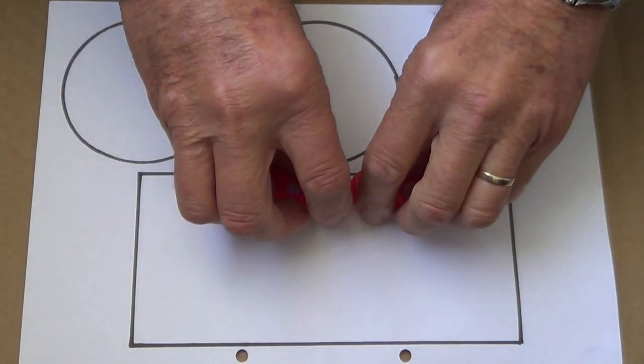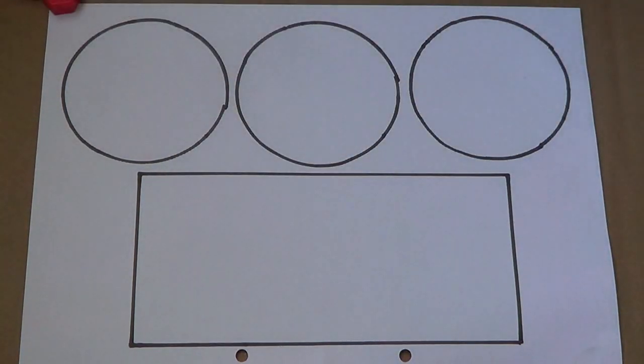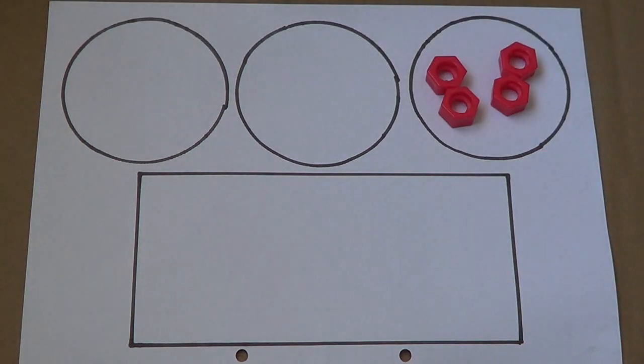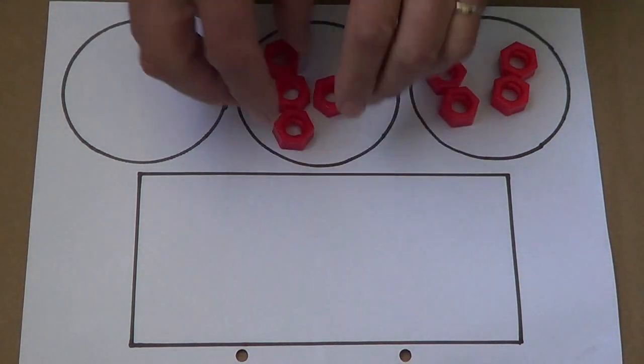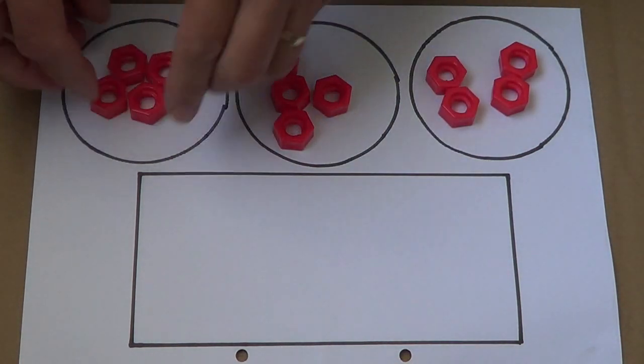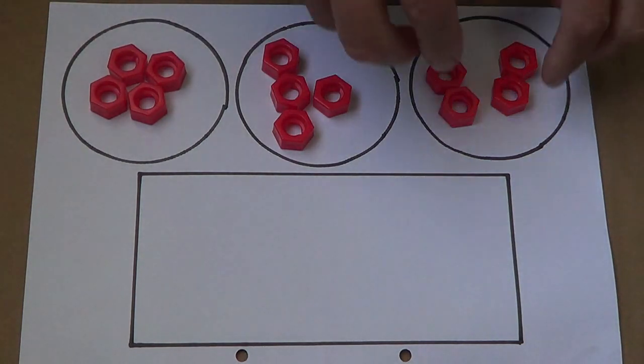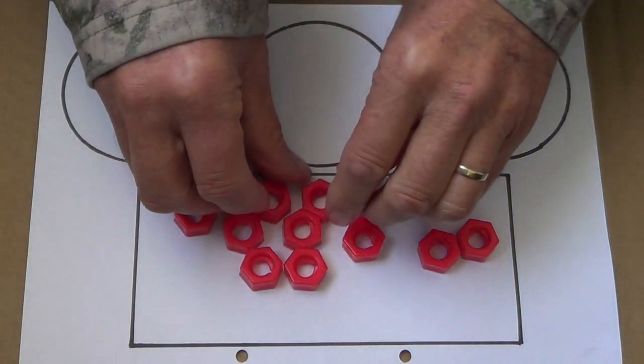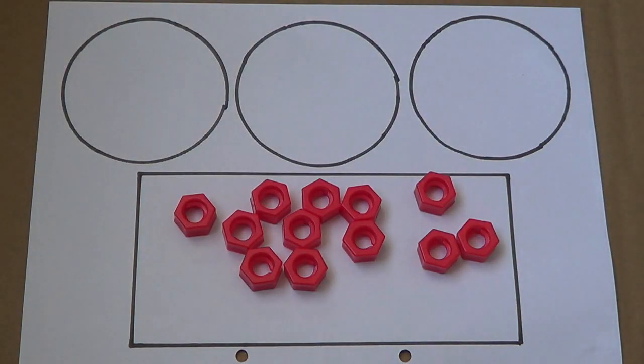Now suppose we wanted to do 3 times 4. Right, so we would say, I want you to work out 3 lots of 4. So you'll put 4 there, that's one lot. Put 4 there, that's another lot. And put 4 there, that's 3 lots of 4. Then you put them into the rectangle and you all add them up, and when they add them up they'll get 12. That's the multiplication.